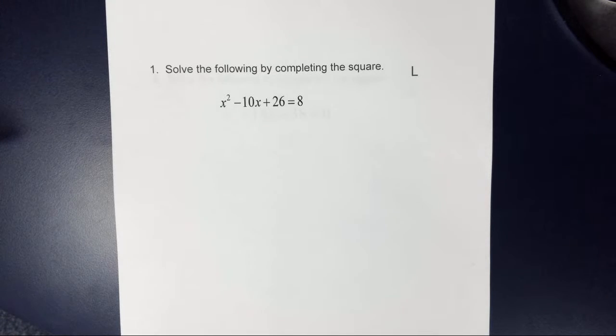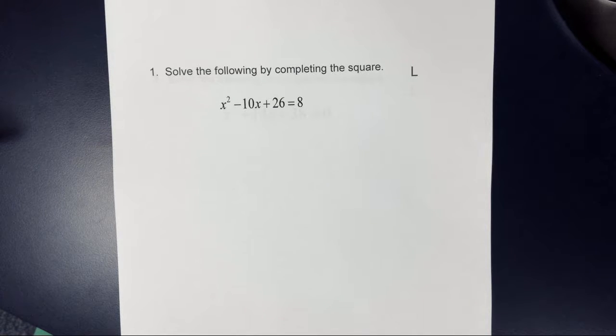This is the second day of completing the square, so you've already seen it. We're going to look at number 1 first. Please pause it whenever you need to. Go back. The sheets will also be hanging on the board if you need to walk over there as well.